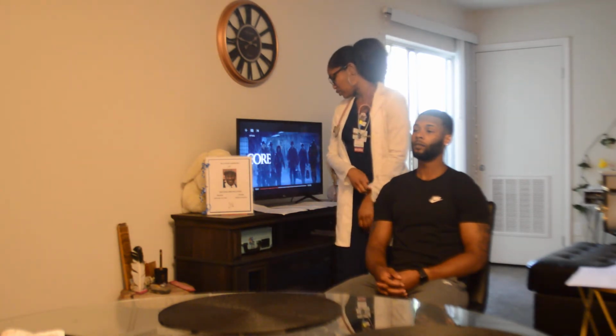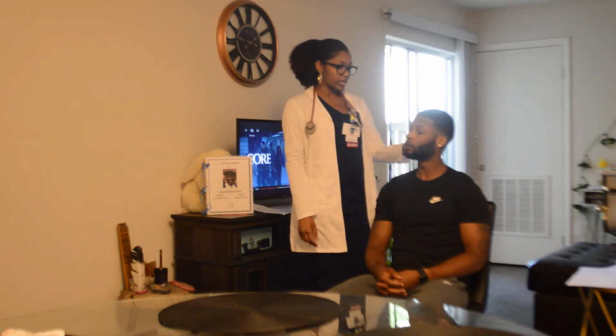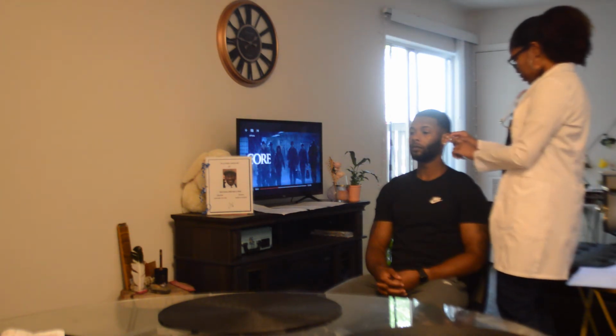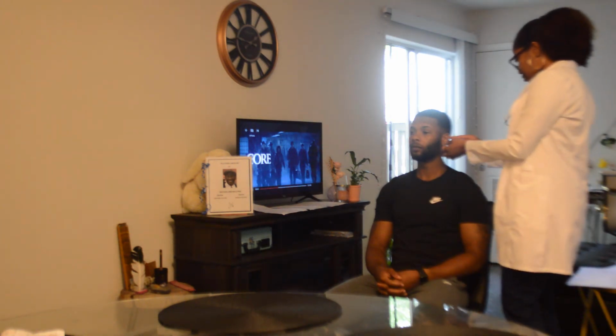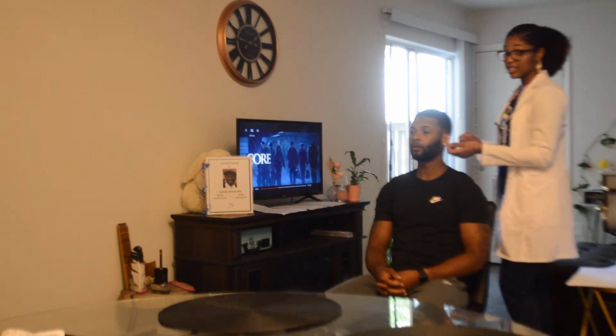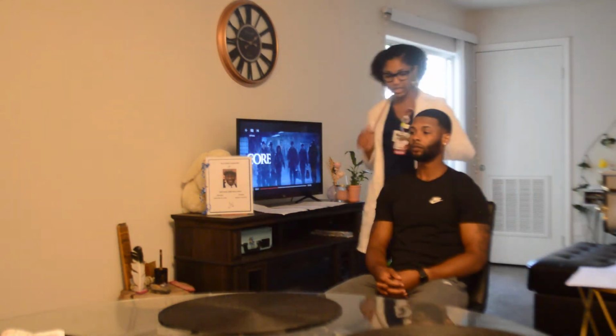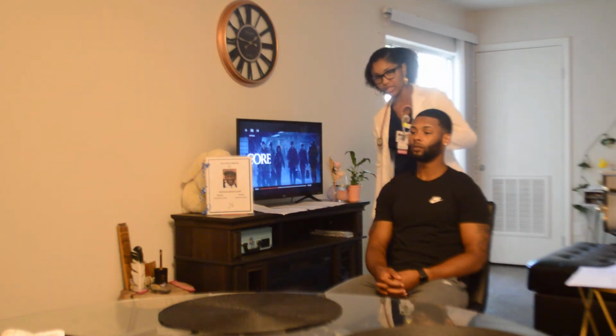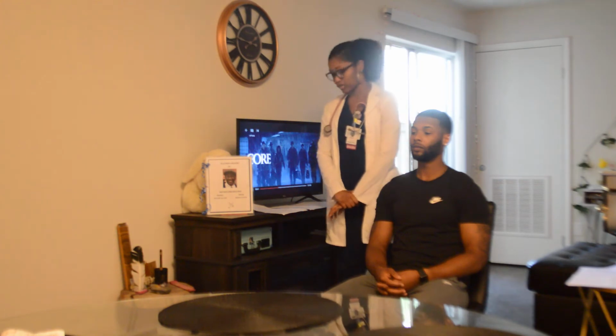Next, I'm going to perform an external ear exam. So I'm just looking at the patient's ears, and there's nothing abnormal about his ears. There's no wax or anything like that coming out. No discoloration. His ears look good. Just noting that he does have little piercings, but that's pretty much it. There's nothing going on externally with his ears.